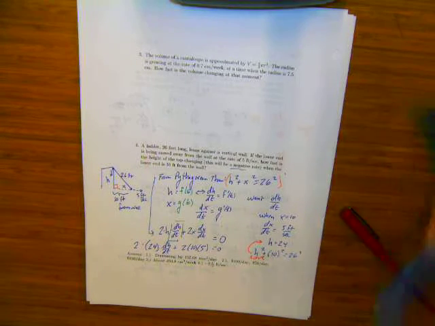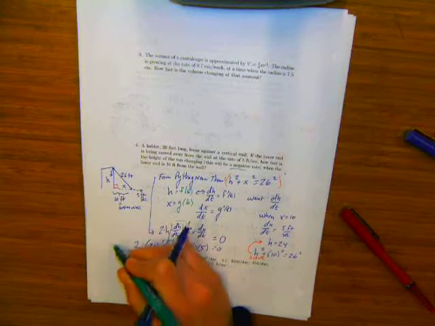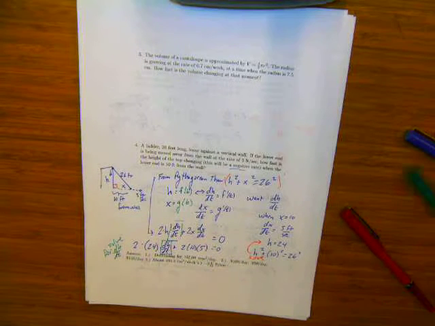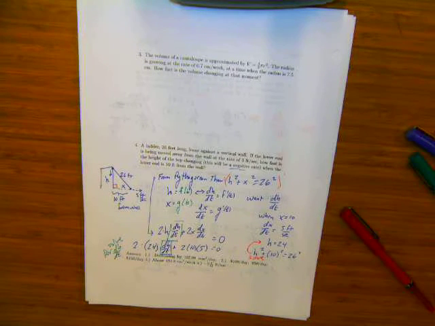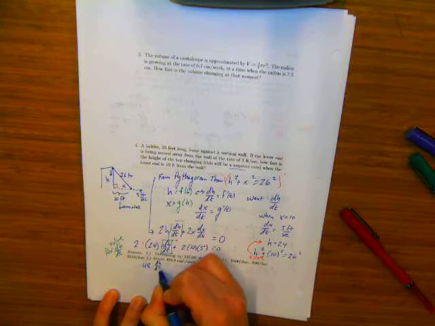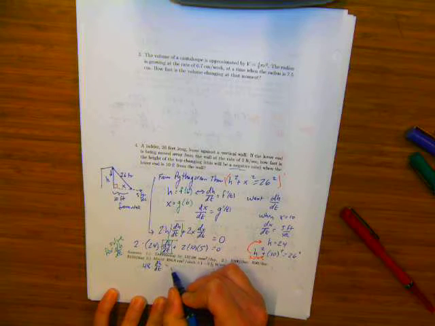And so just solve for dh/dt. Take a second, just do that algebra. You have 48 dh/dt equals, I'm going to move this over, minus 100.